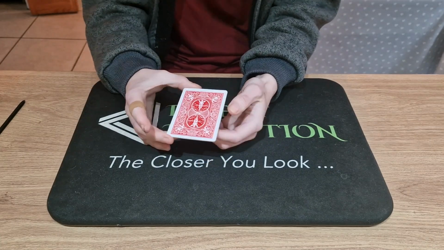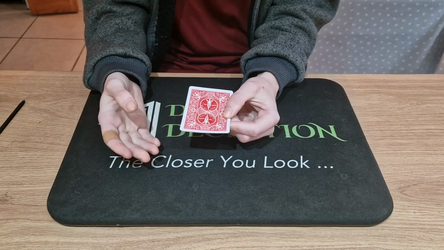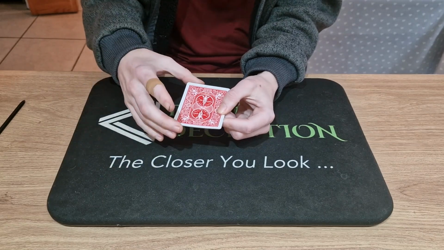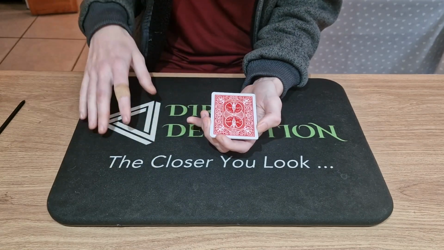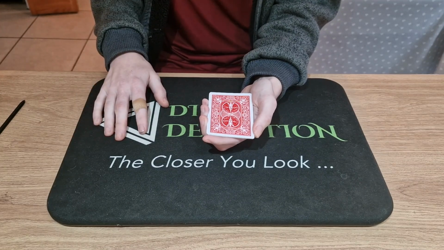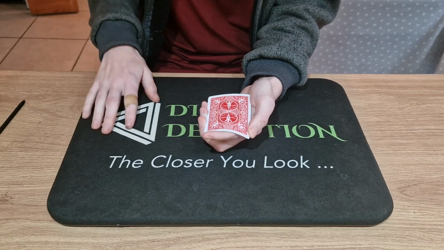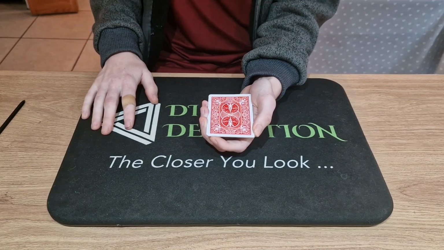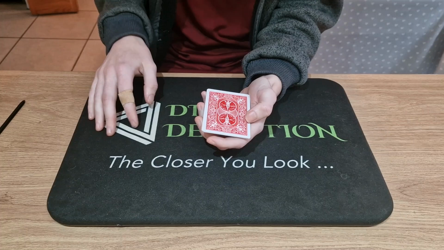Because basically this trick consists of only Elmsley counts, if you want to learn how to do the Elmsley count, if you haven't watched that video yet, I will leave a link in the description for you to check out, and then you can come back and learn this trick. So, with all that said, let's just jump straight into it.